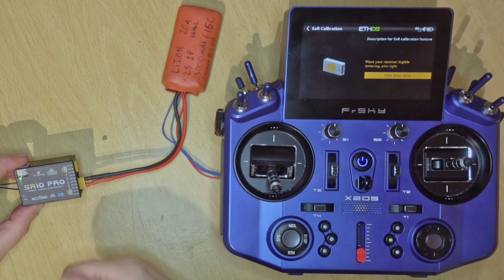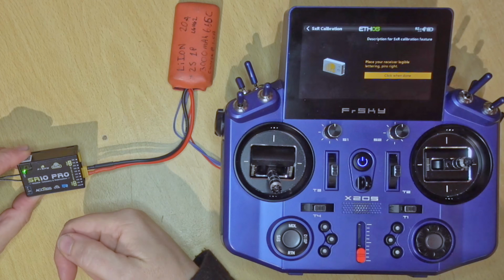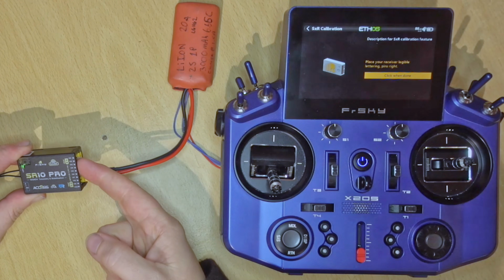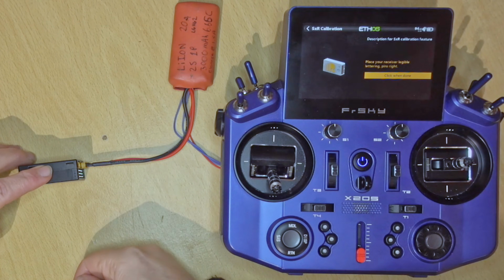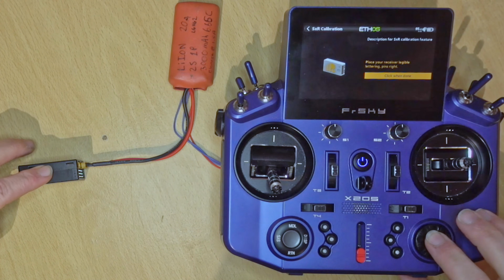But basically you want the label facing you so that you can read it, which will put the pins on the right. So stand it on its side, label facing you, pins on the right, and click done.